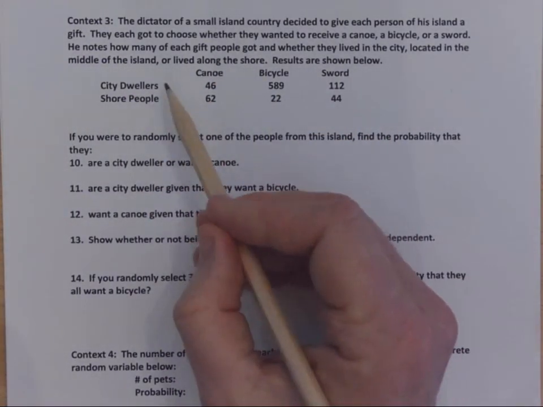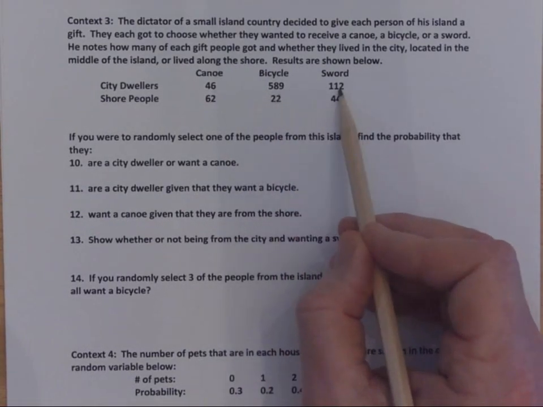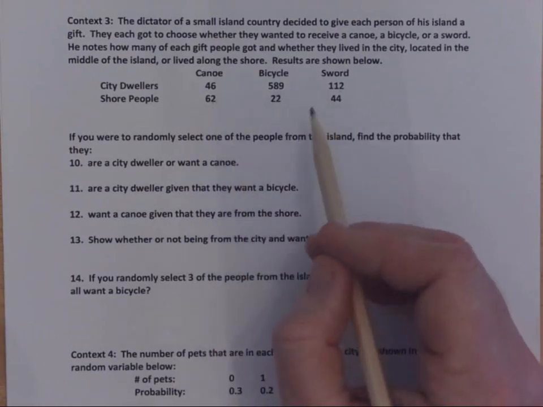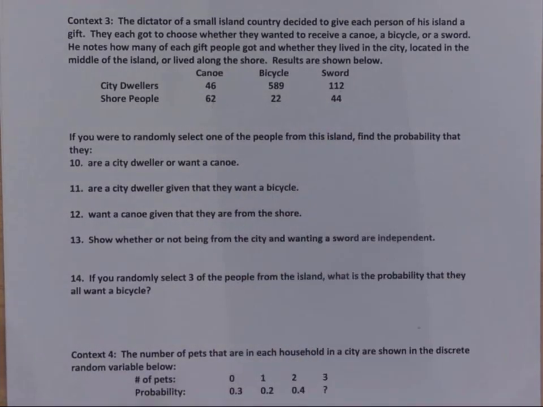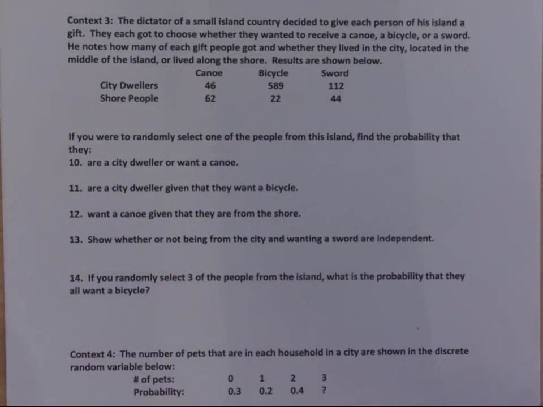So here they are. Here are the people that live in the city. They had 46 canoes, 589 bicycles, 112 swords. And then the shore people, they got 62 canoes, 22 bicycles, and 44 swords. Then it asks, if you were to randomly select one of the people from the island, find the probability of that. Whenever you're given one of these two-way table problems, what I encourage you to do is to come up with your marginal distributions.